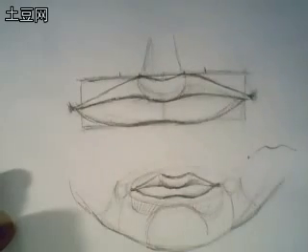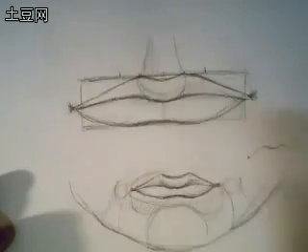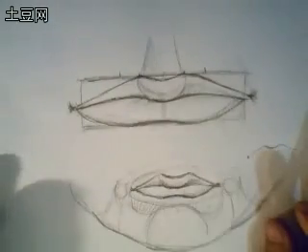So now we're going to put this on the skeleton and begin our understanding of the planes and the fat distribution all over the human skull.